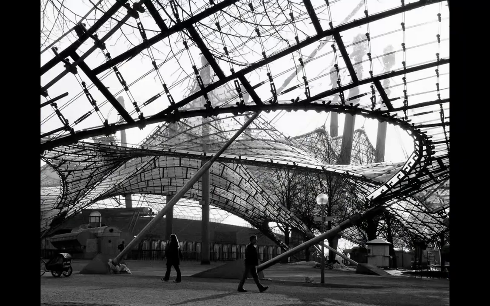Now, these lightweight structures have been around for a little while. This is an example from 1972, Frei Otto's Munich Olympic Games roof. Whilst not the first structural fabric structure, it's definitely a major landmark in the science of lightweight structures. And this is where you first get the architecture and engineering combining together to make some wonderful structures.